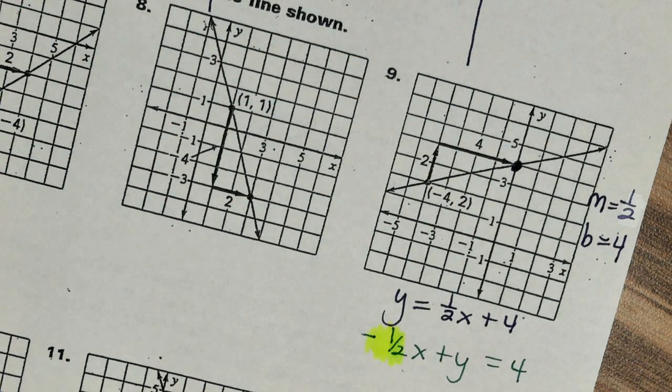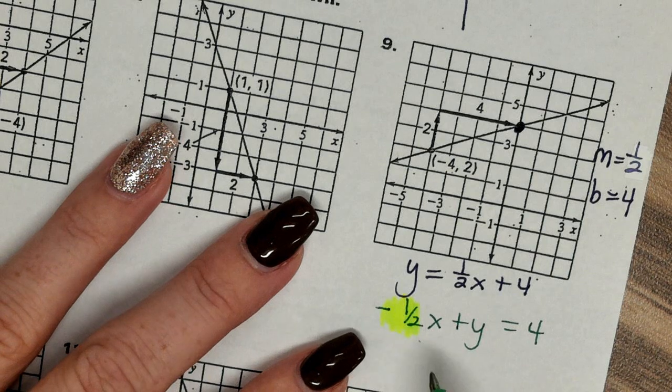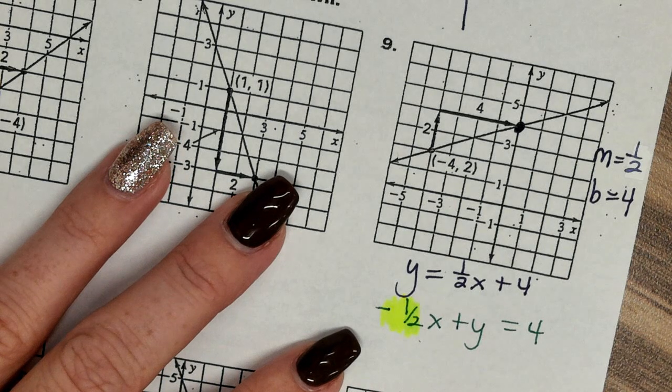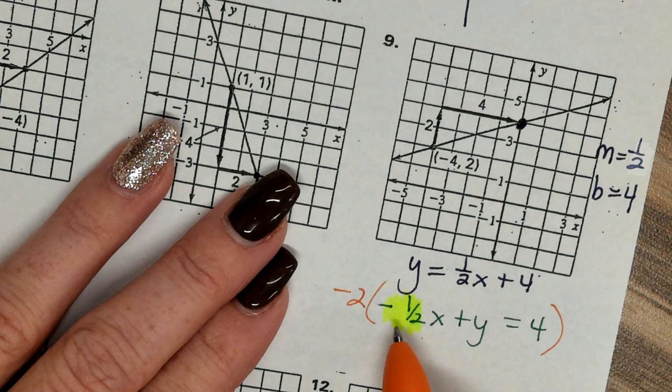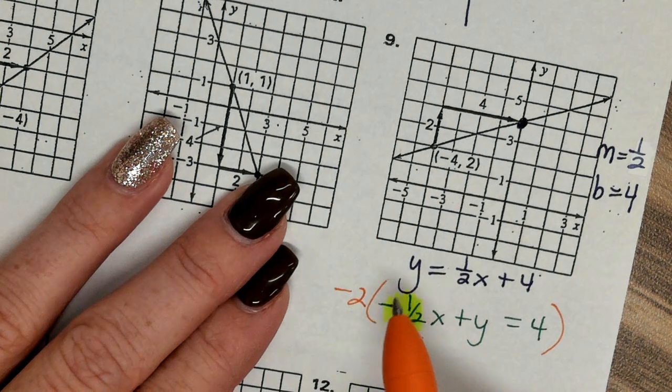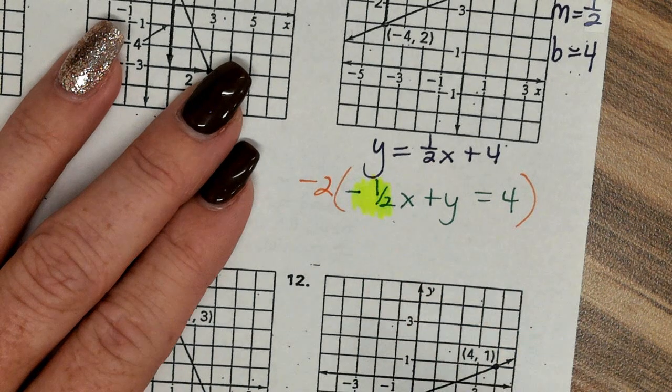So anytime you want to get rid of a fraction, multiply by the denominator. So we're going to multiply by -2. Why are we multiplying by negative? To get rid of the negative. Why are we multiplying by 2? To get rid of the fraction.